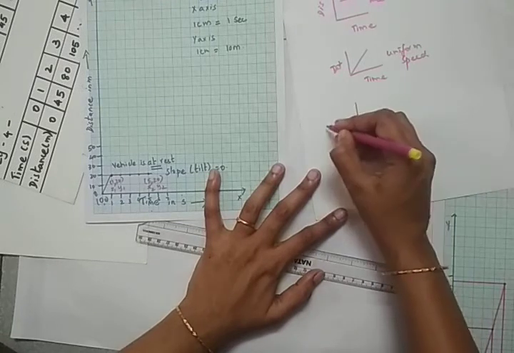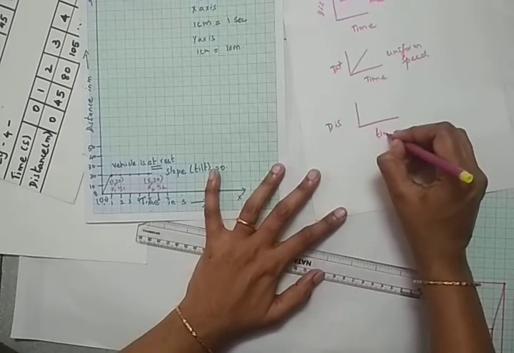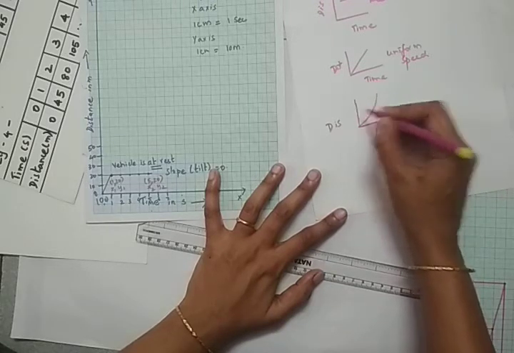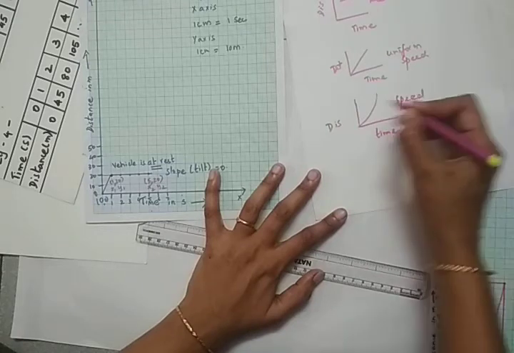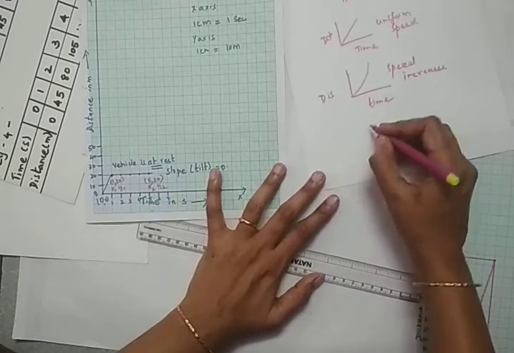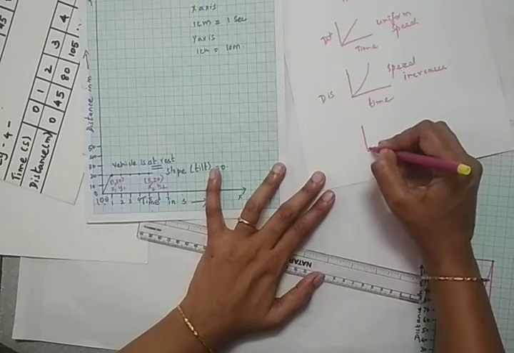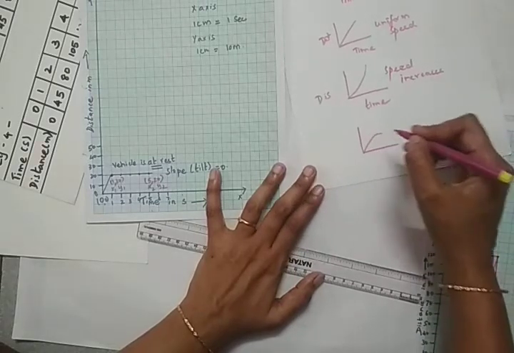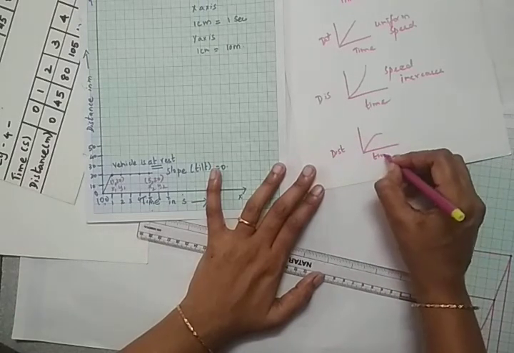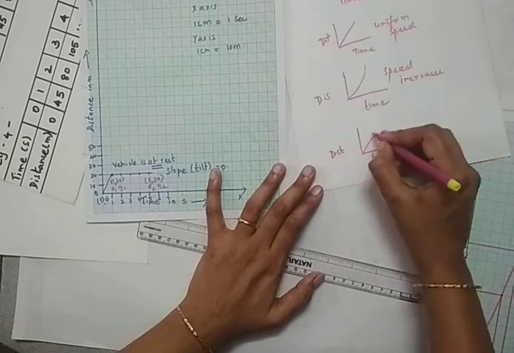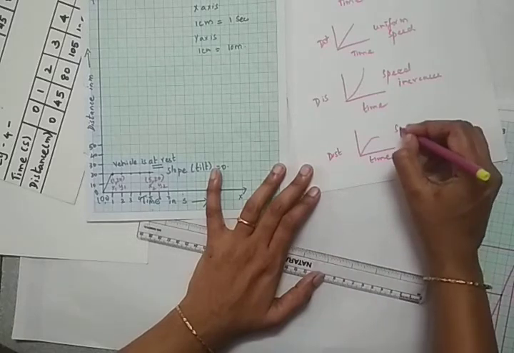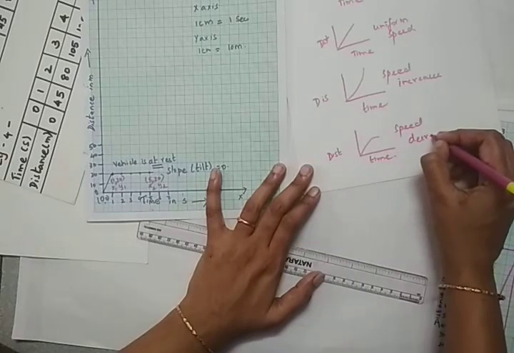Similarly, when you get a distance time graph in this manner, right, the speed is increasing. Gradually, it is moving with a higher speed. Similarly, when you get a distance time graph like this, right? So what happens? The distance covered is less towards the end of the journey. That is, the speed is decreasing. So the graph has a decreasing slope. So the speed decreases. So these are the observations that you have to make.